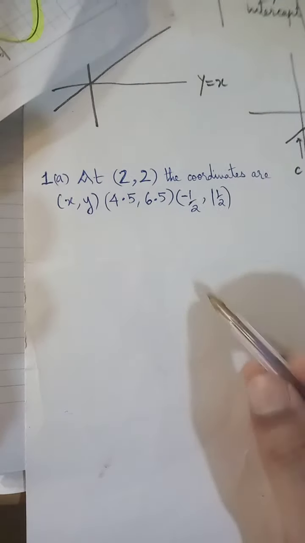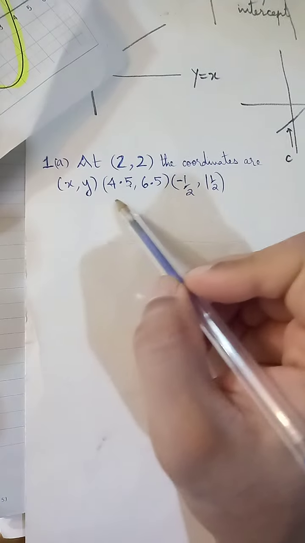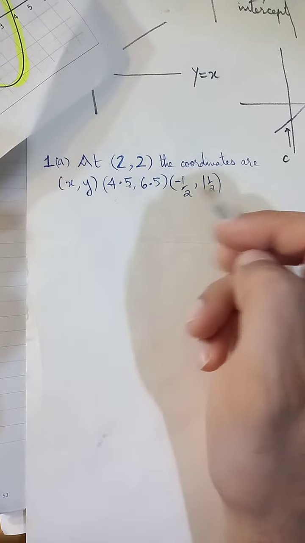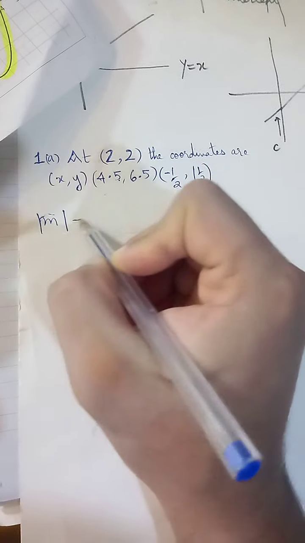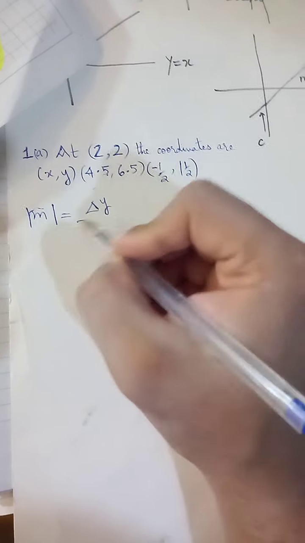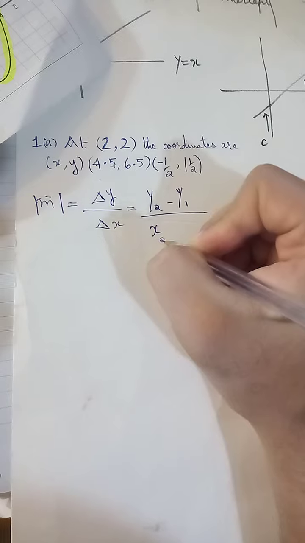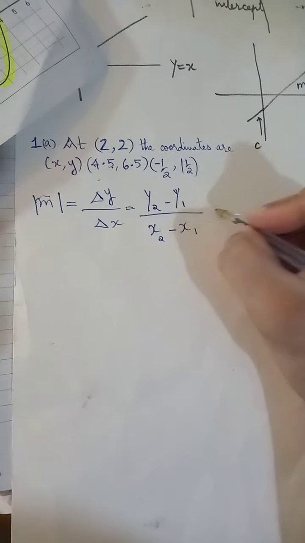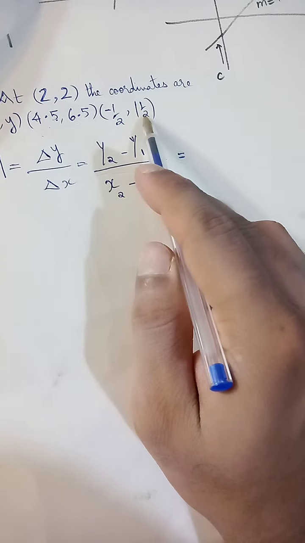So I've just found out that at 2, 2, when I drew a straight line, the tangential line, these are the coordinates I got. So x, y, x, y, and the formula for calculation of gradient is delta y over delta x, which in actuality is y subscript 2 minus y subscript 1 over x subscript 2 minus x subscript 1. So this is x1, x2, y1, y2.